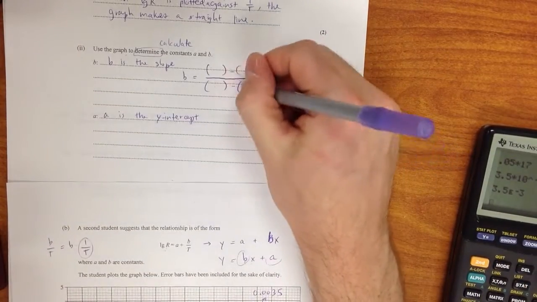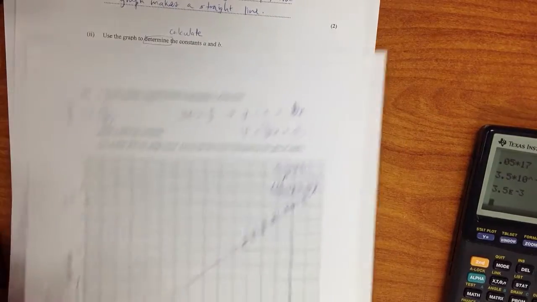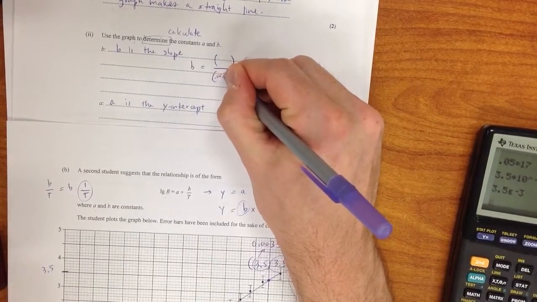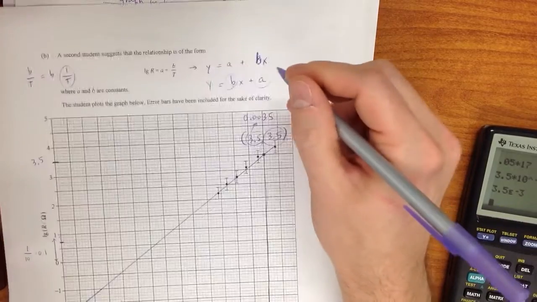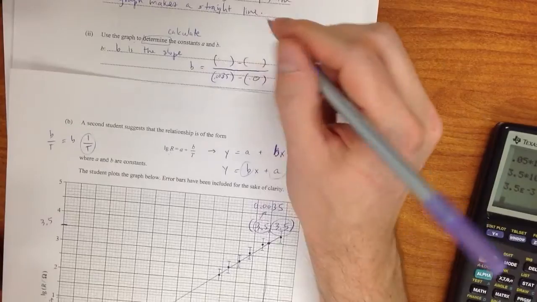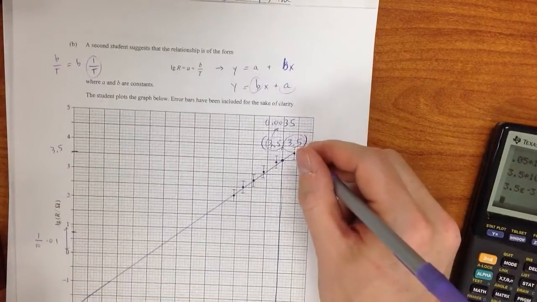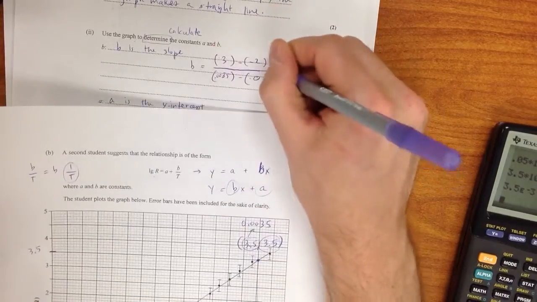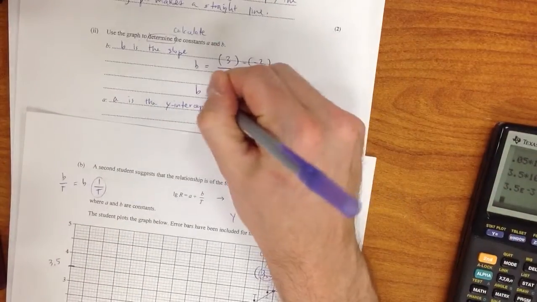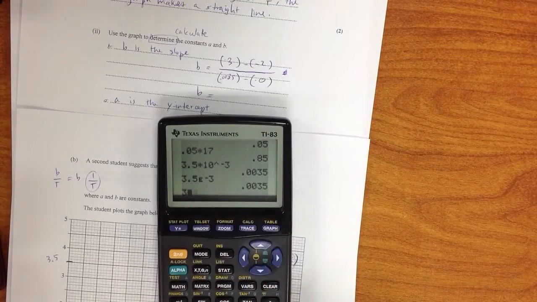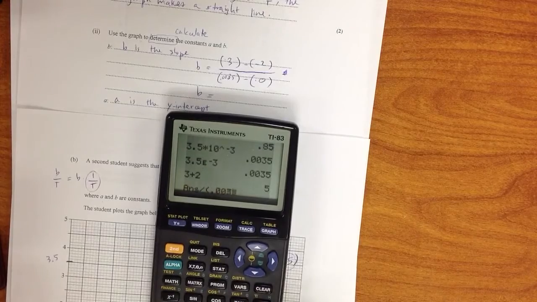So x2 minus x1 is 0.0035 minus 0. And I didn't give myself enough room in the parentheses. Shoot. And then I have y2 minus y1, that's 3 minus negative 2. And what's my answer? 3 minus negative 2, or plus 2, over 0.0035 minus 0.